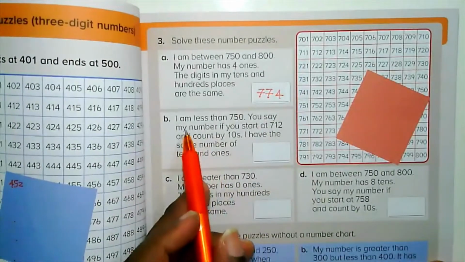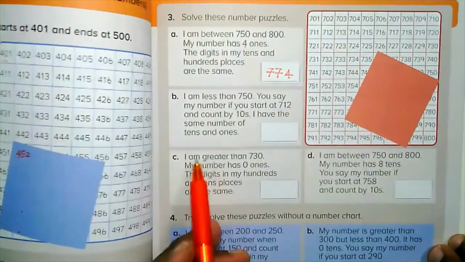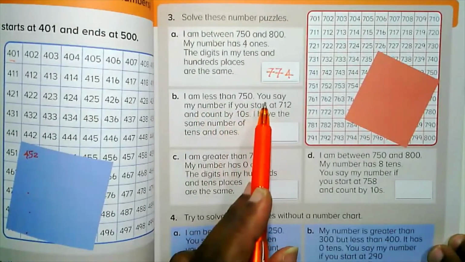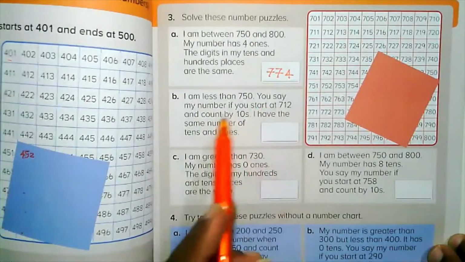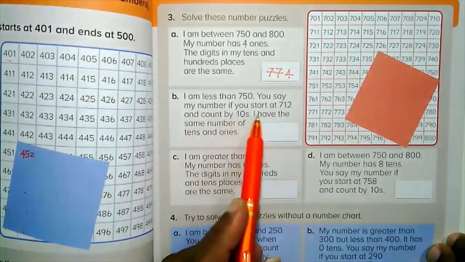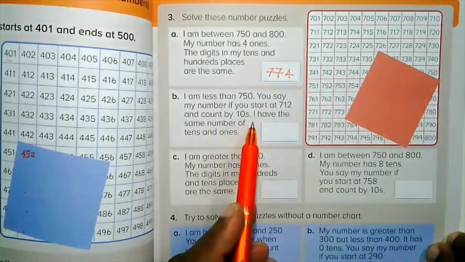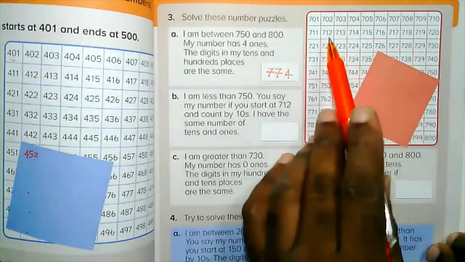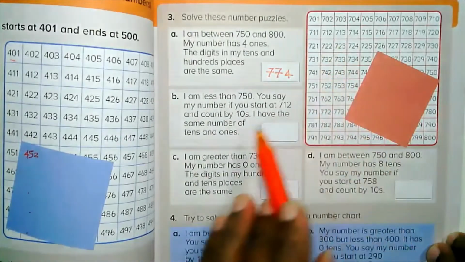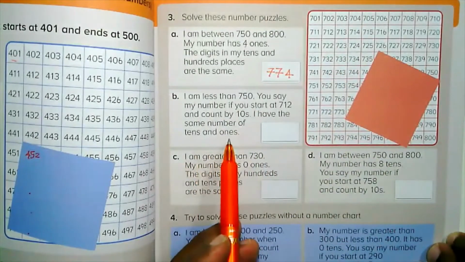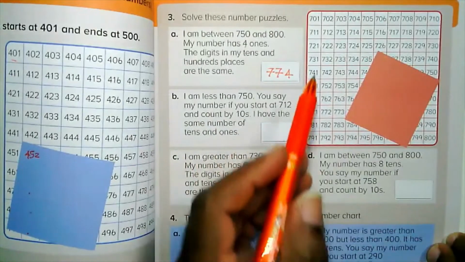Part B. I am less than 750. You say my number if you start at 712 and count by tens. From 712, we count by 10. I have the same number of tens and ones, the same numbers again.